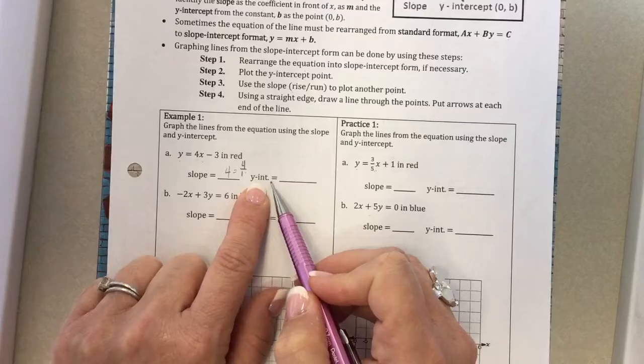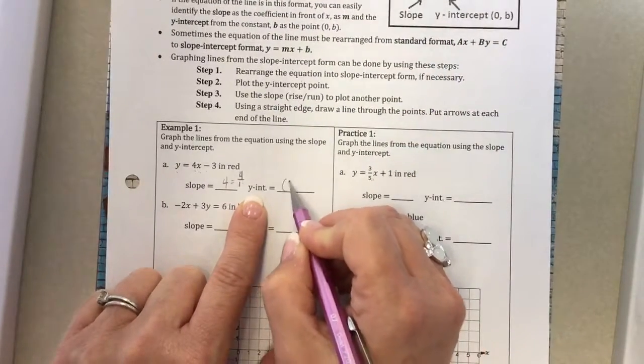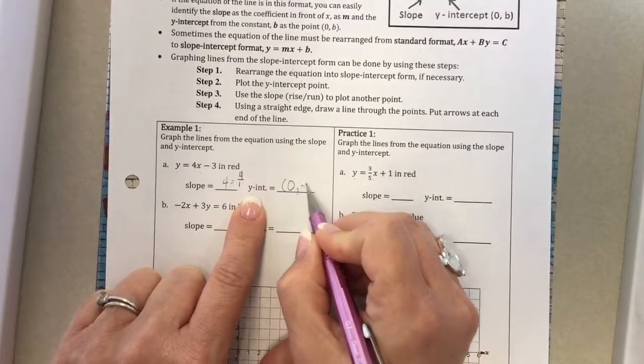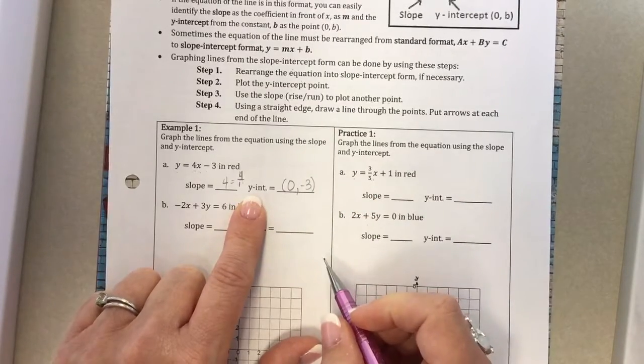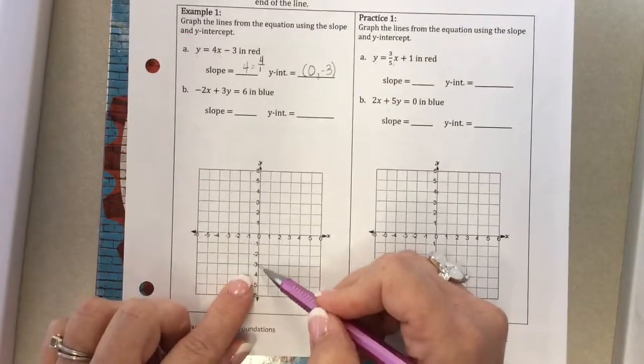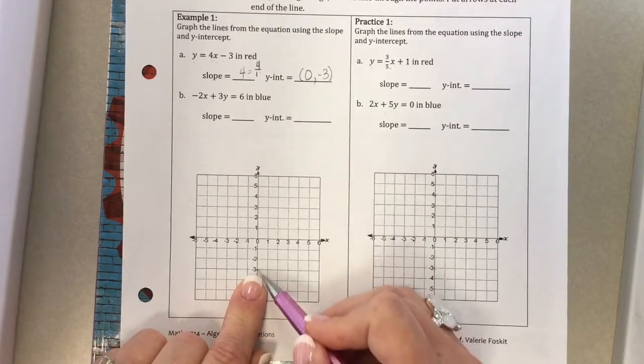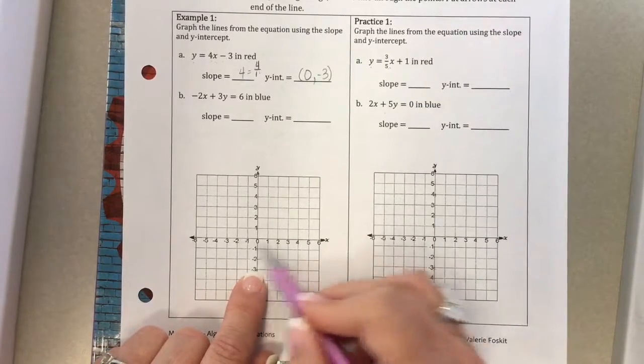The y-intercept. Well, if it's in this form, we said that that other number is where it's going to intersect the y-axis. The -3 is where it's going to intersect the y-axis. Well, since it's going to intersect the y-axis at -3, x must be 0.